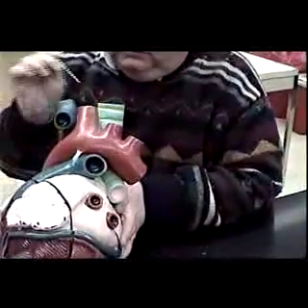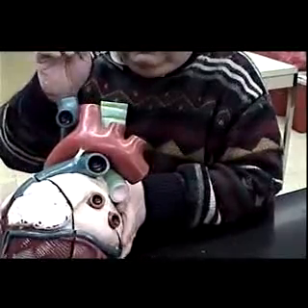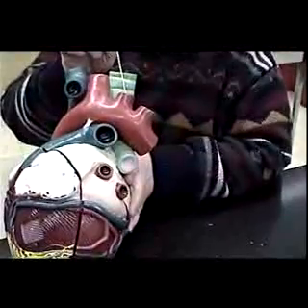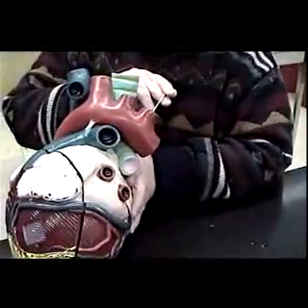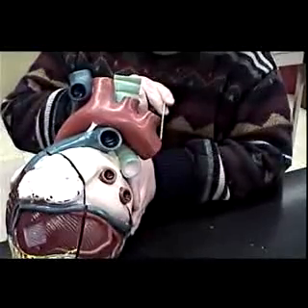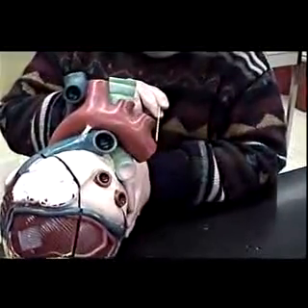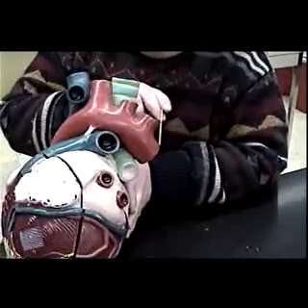and its 3 major branches are the brachiocephalic trunk, or the innominate artery, the left common carotid artery, and the left subclavian artery. The arch eventually becomes the descending aorta, which is the thoracic descending aorta, above the diaphragm, and below the diaphragm, the abdominal descending aorta.